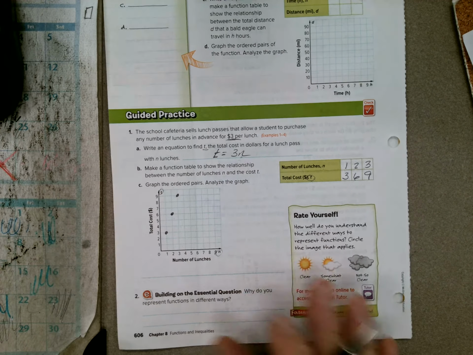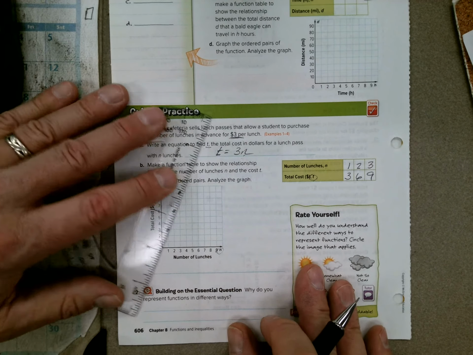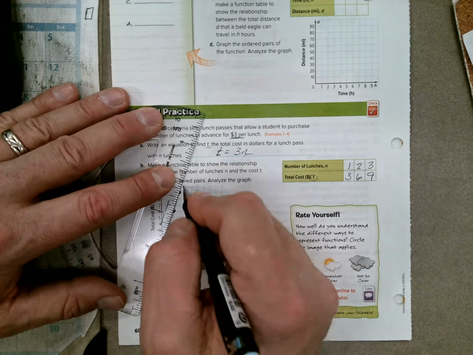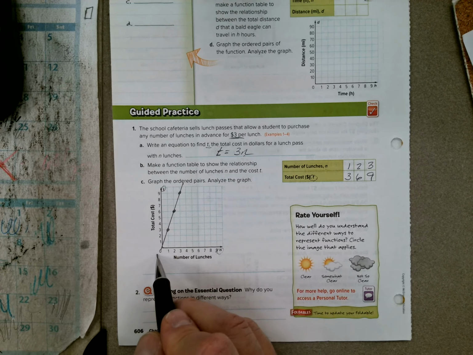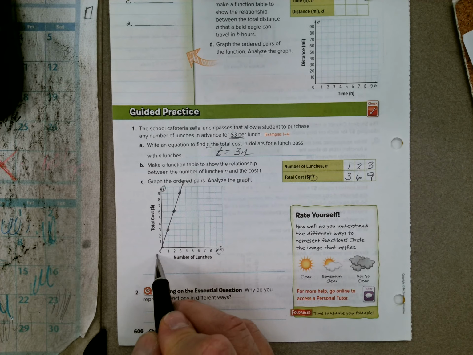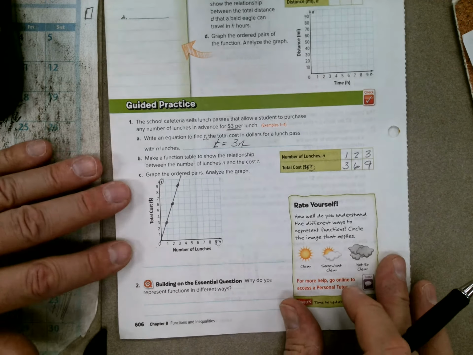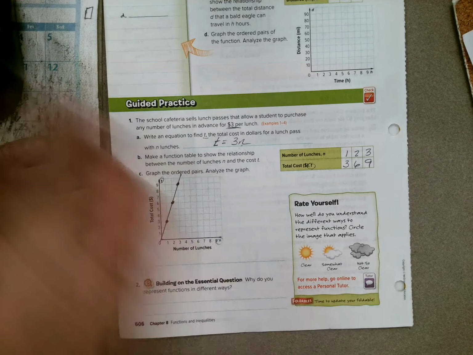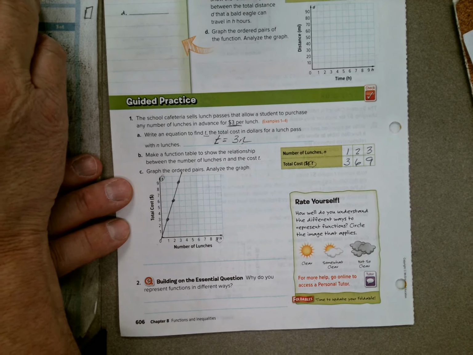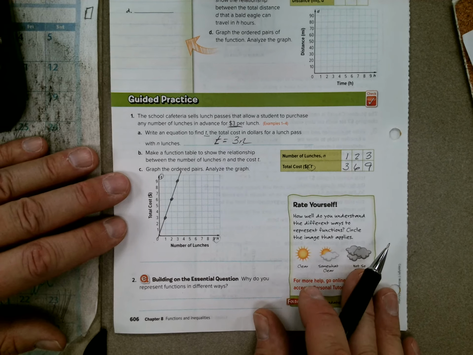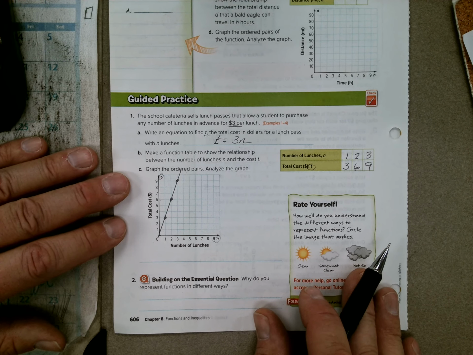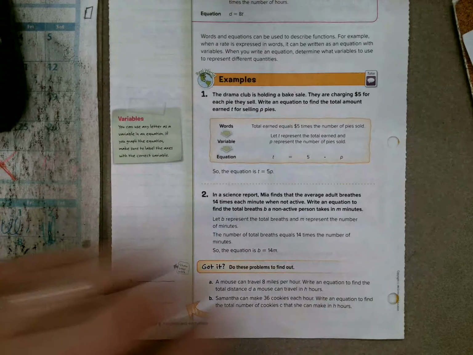Okay, and let's make sure that these are linear, and are they? Yeah. And look where it ends up, right at 0, because if you buy 0 lunches, it doesn't cost you anything, right? All right. It's a good start right there. We've graphed the ordered pairs. I think we're in good shape. All right, let's flip the page here.